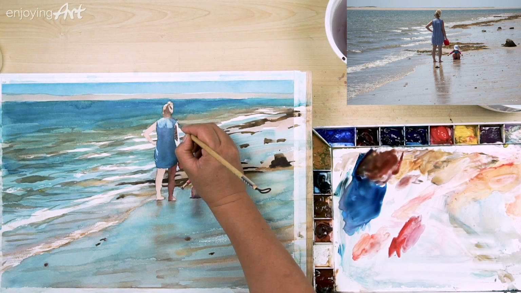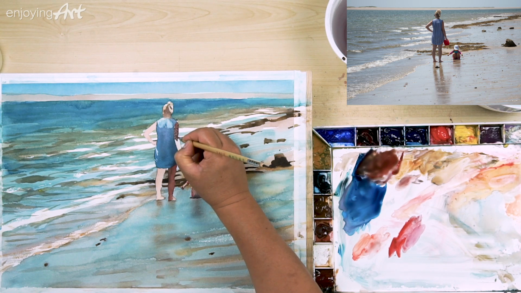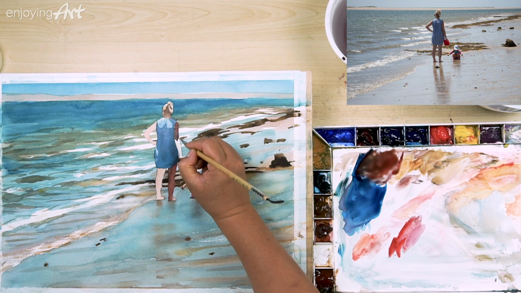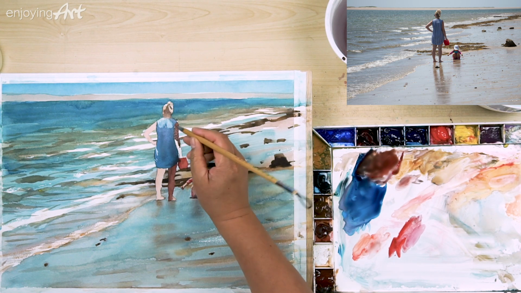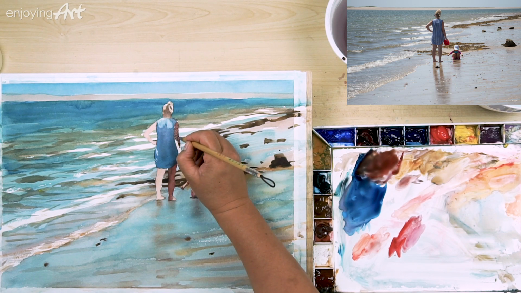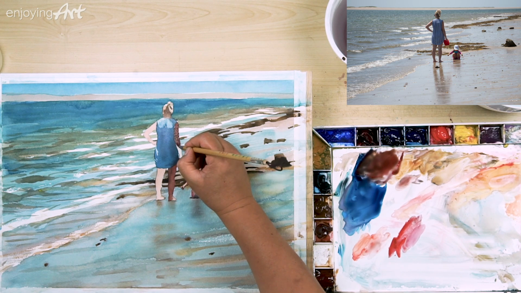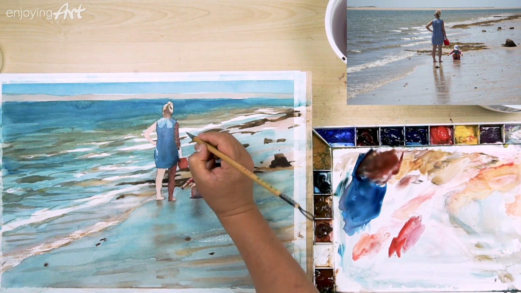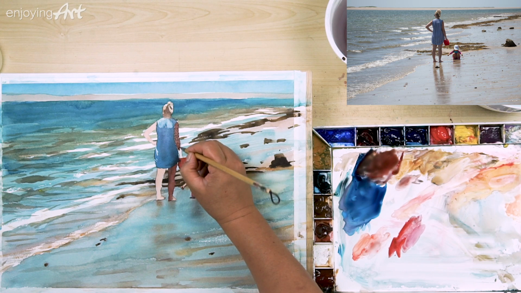And see where the shoulder starts from here. It's good so far.